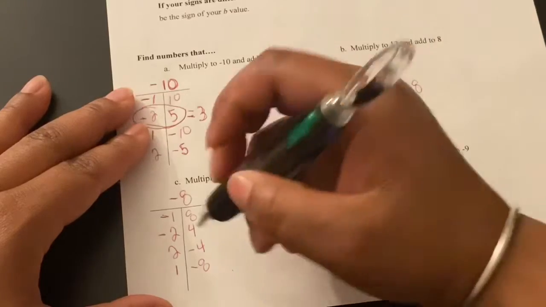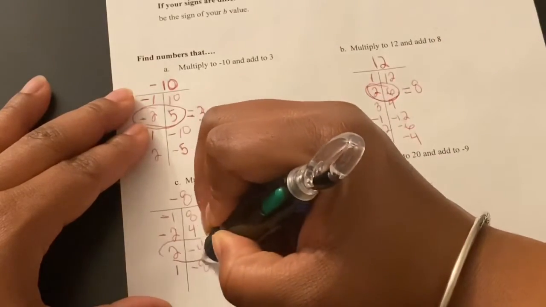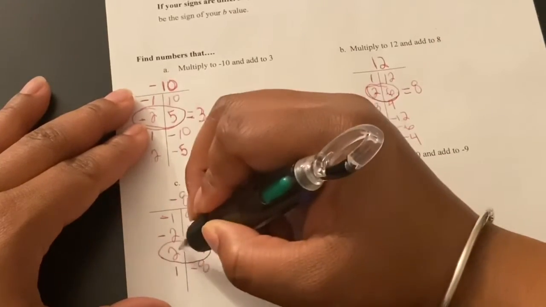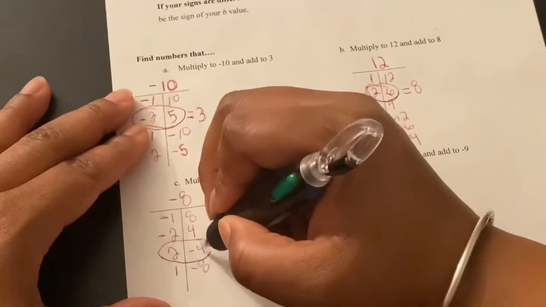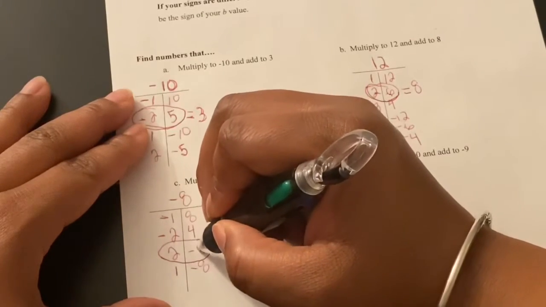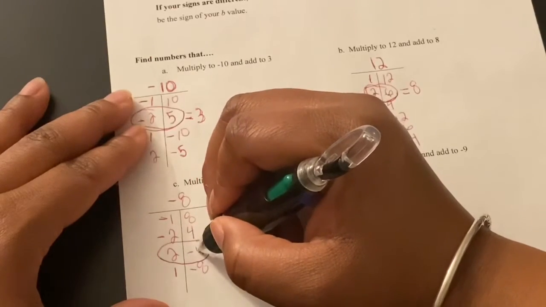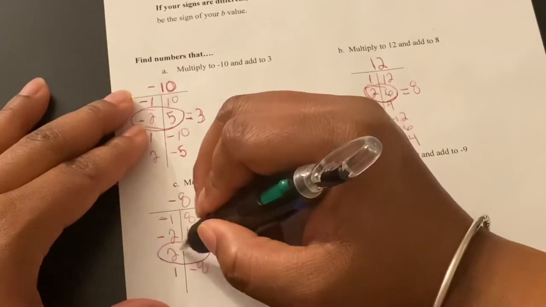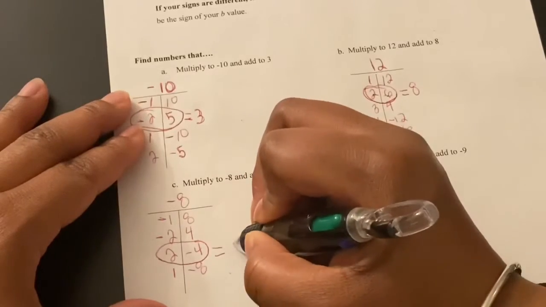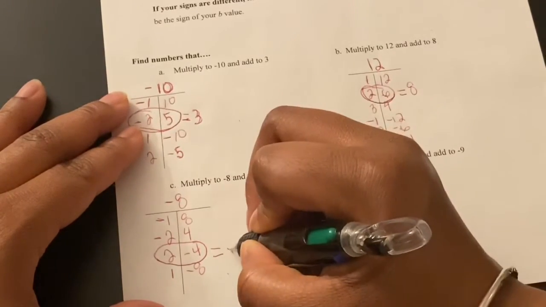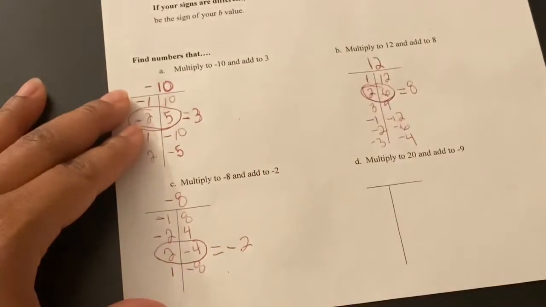That would be 2 and negative 4, because 2 times negative 4 is negative 8, but 2 plus negative 4 is basically saying negative 4 plus 2, which would be negative 2. Okay? So my factor pair or my number pair here is 2 and negative 4.